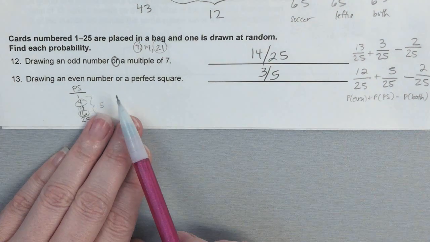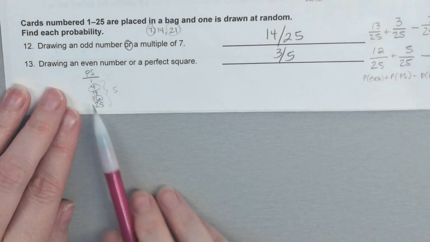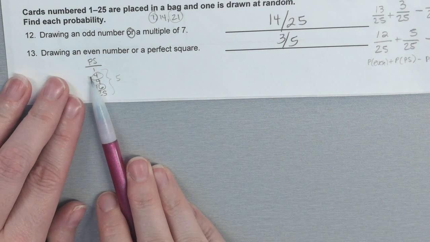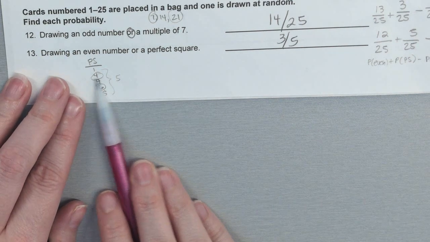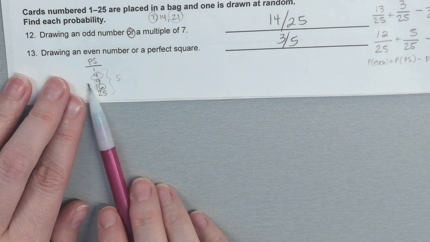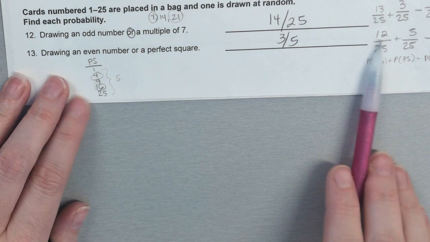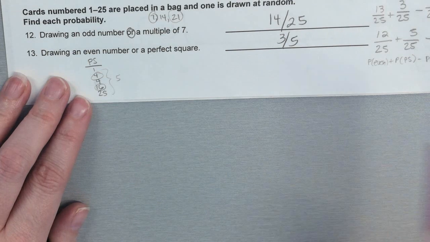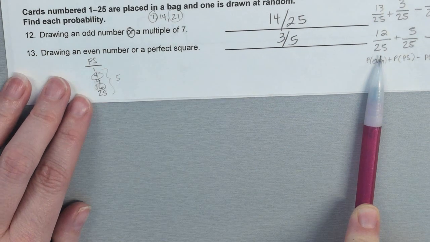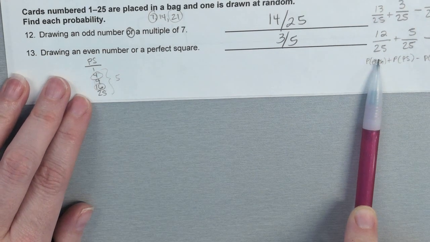Okay, and then drawing an even number or a perfect square. Did you guys forget the number 1 in your perfect square list? That was the one that I was worried about. So 1 is a perfect square. Square root of 1 is 1. So an even number out of 1 through 25 is 12 out of 25, because 1 and 25 are both odds.